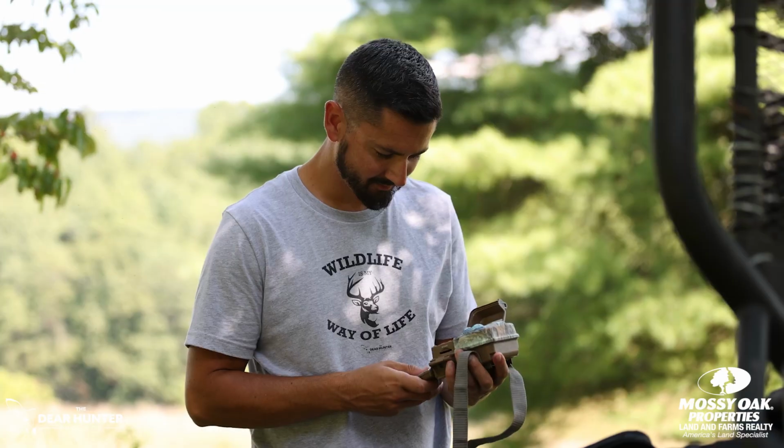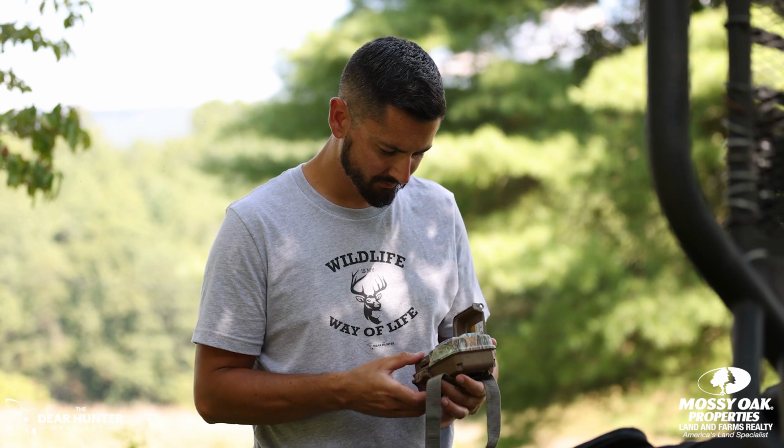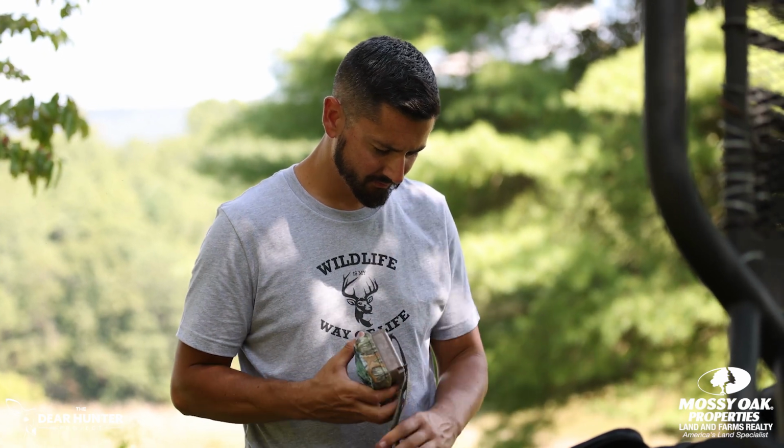Another thing that I like to do, if possible, is to put out cameras or check them before a significant rain, because you can get in and that rain is going to wash away the majority of your scent, if not all of it. It's kind of like a clean slate. Obviously you can't control Mother Nature, but if I had to pick an ideal time, it would be before a significant rain event. Again, little things to go over: access, time of day, and also scent.